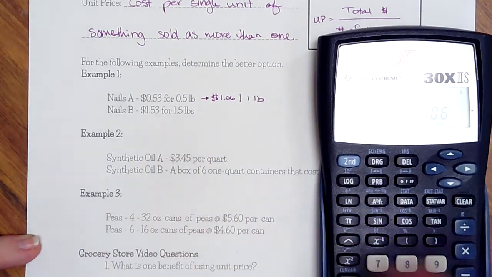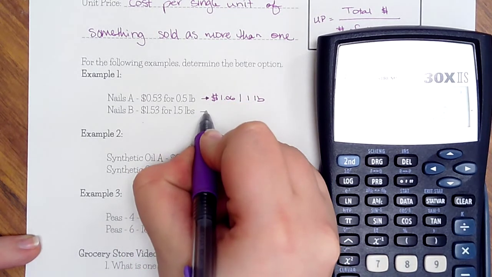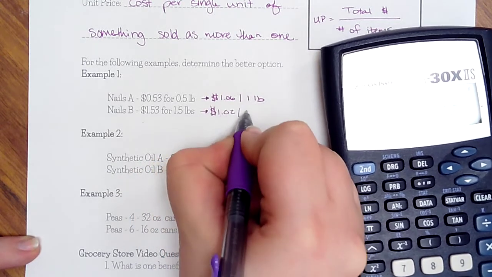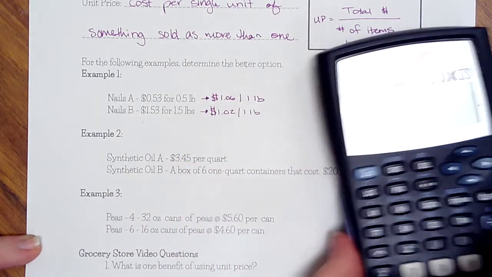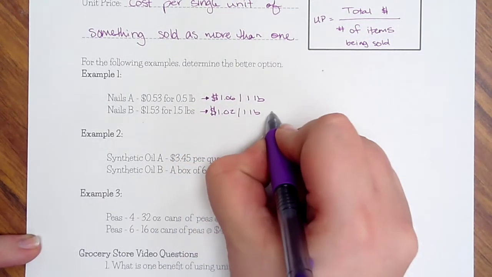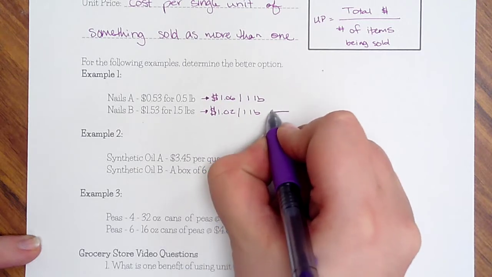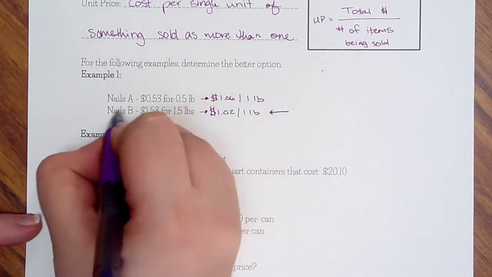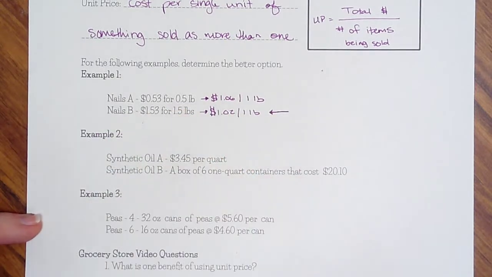Now, for this one, I'm going to do $1.53 divided by 1.5. And I find that these nails are only $1.02 per pound. So if the nails are exactly the same and the only difference is the brand, I would want to choose the $1.02 per pound. I would want to choose nails B because it is the better option based on unit price. All right, let's keep going.